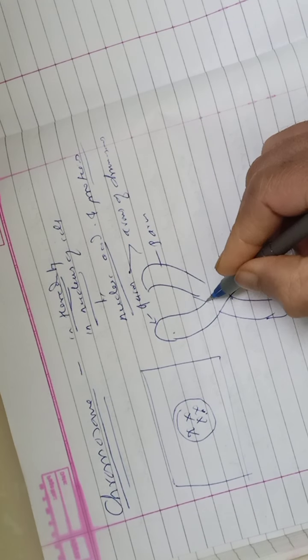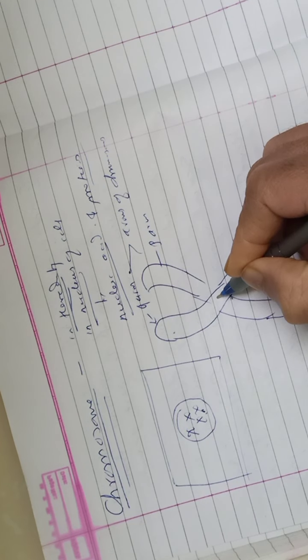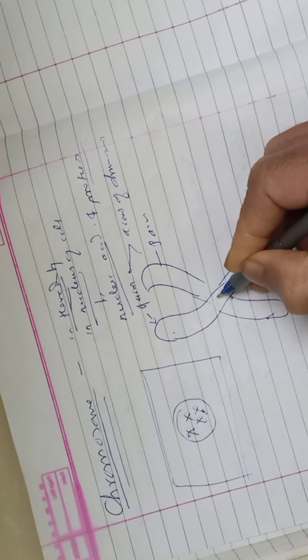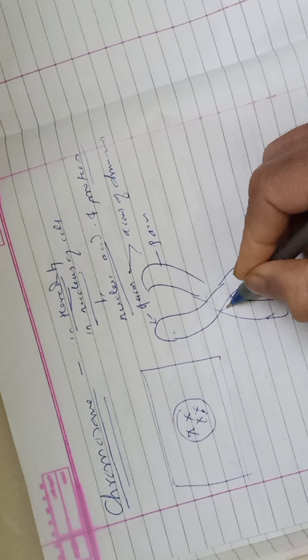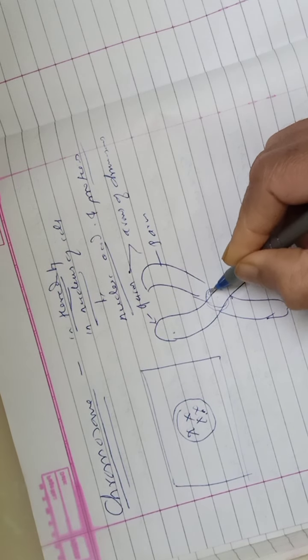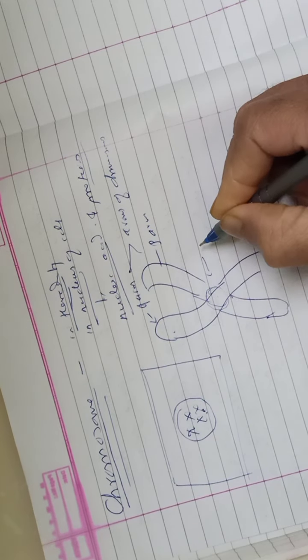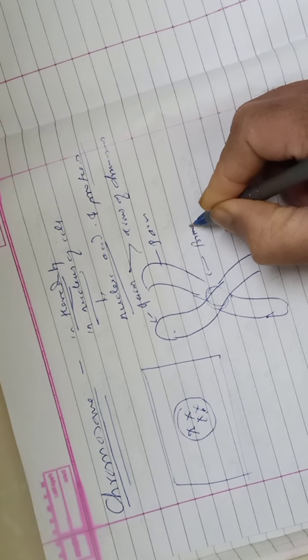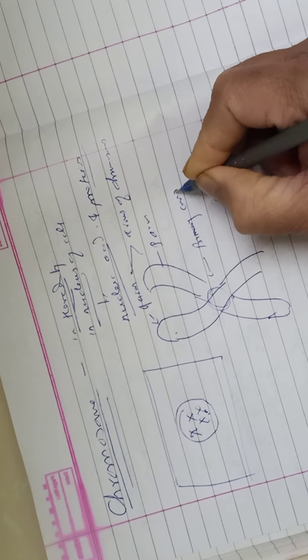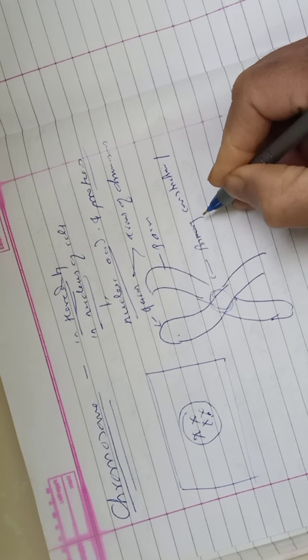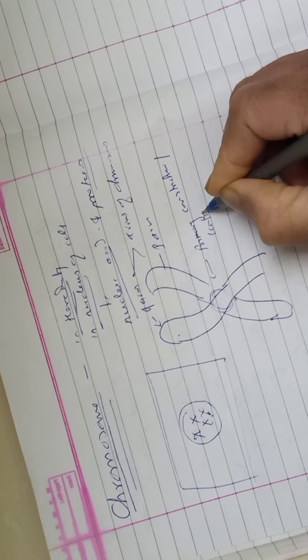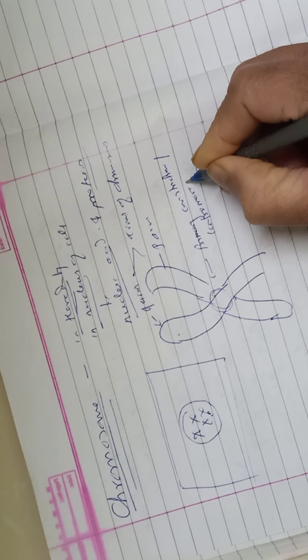In a chromosome there is a constricted region where the arms are joined. This is called the primary constriction. The primary constriction is also called the centromere.